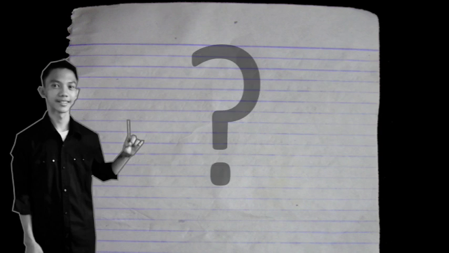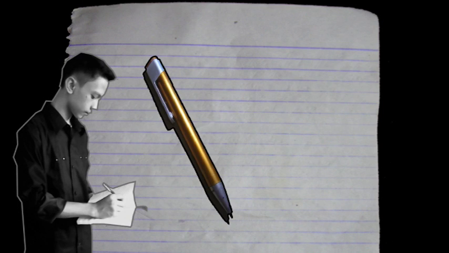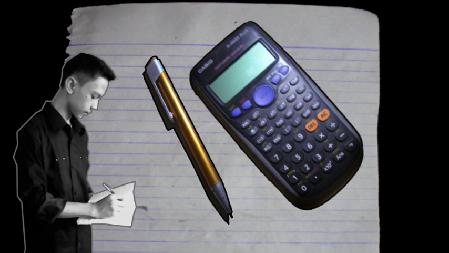To start with, you need the following things for our lesson: ballpen, scientific calculator, notebook or any sheet of paper, and the last one, of course, is to prepare yourself.